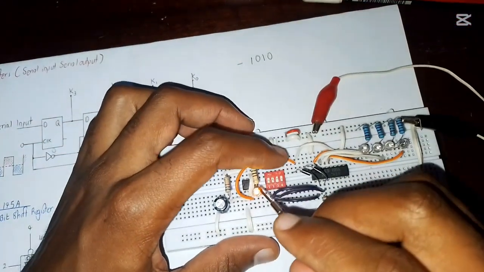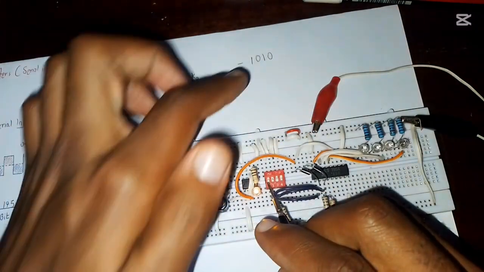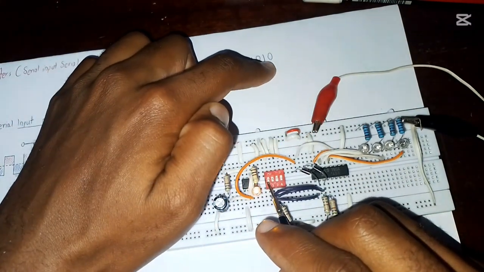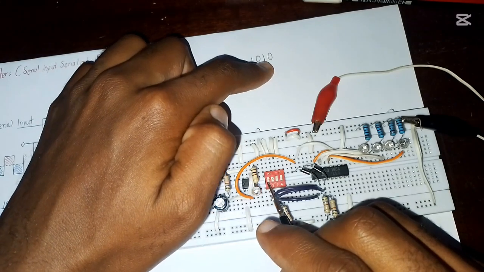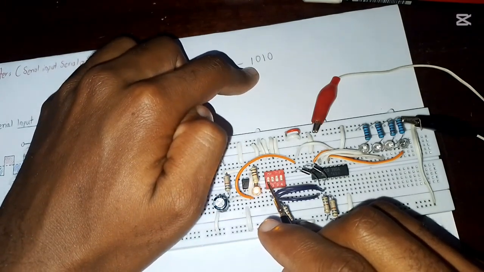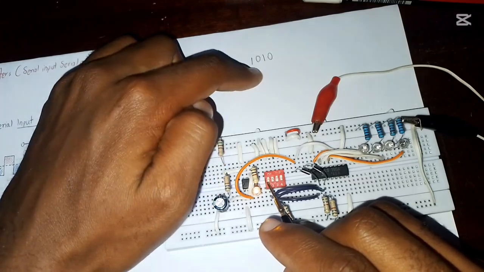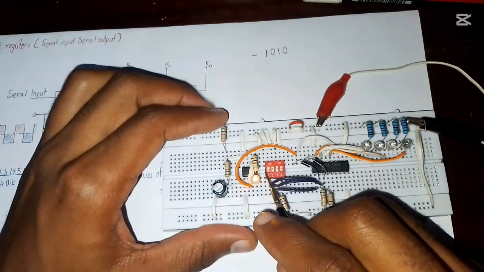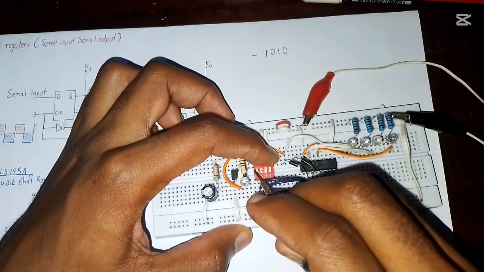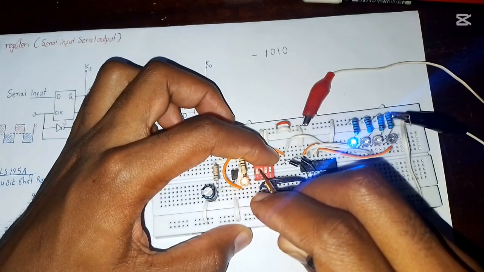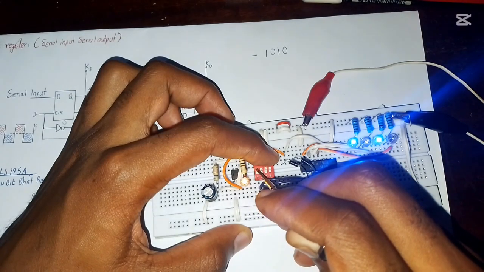So basically we have started. The first one, we always start with the LSB. LSB means the least significant bit. Then we go all the way to the most significant bit. This last one is the most significant bit. So we start from the least significant to the most significant. So we start off with a 0, then a 1, like that, then a 0, then a 1, and our circuit is off like that.